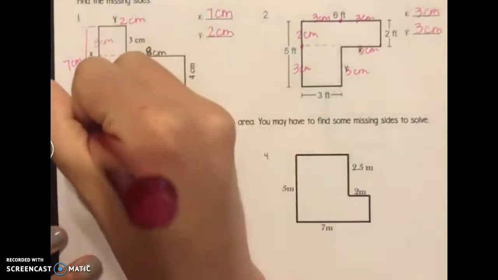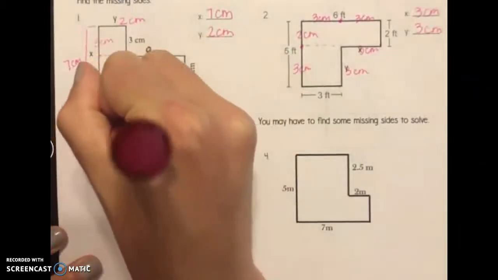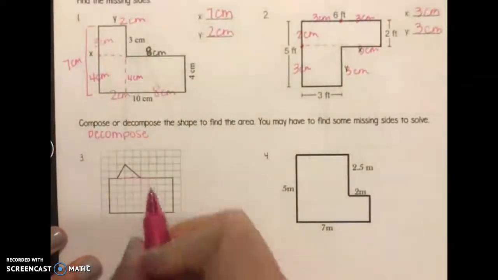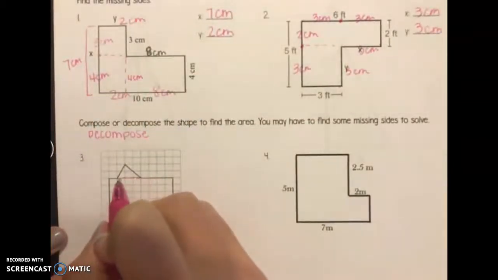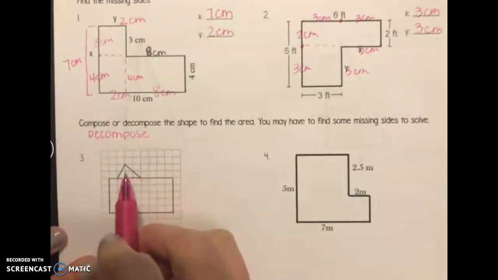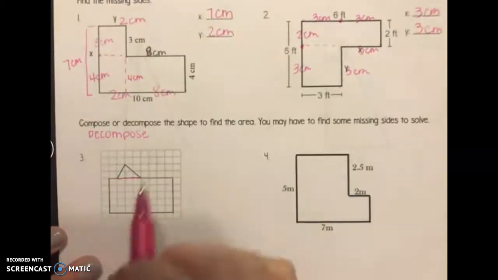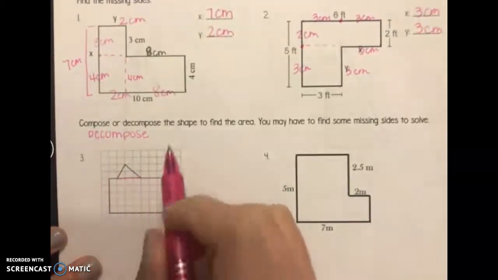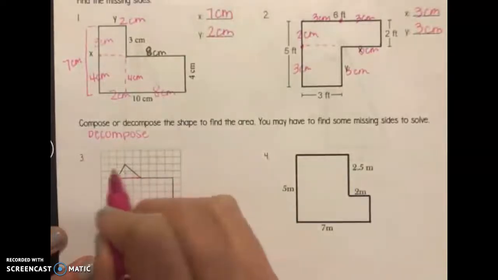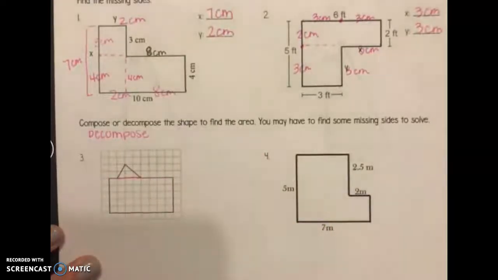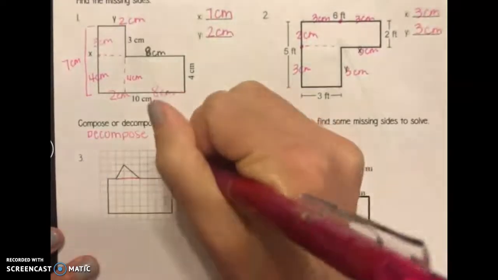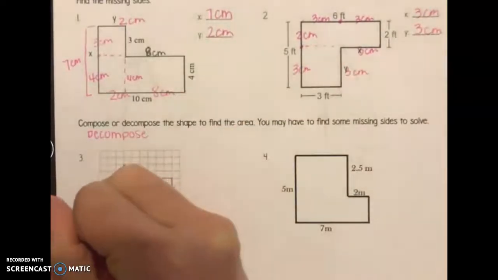Okay, so I would decompose. I'm just going to write which way I did. I would decompose so that this is a triangle and a rectangle. Now, you could add on to this and find a trapezoid and then find the area of the whole trapezoid and then subtract these two out. I personally, like I said, I like to decompose it. Okay, so we know that for our rectangle, so I'm just going to label it, so rectangle.